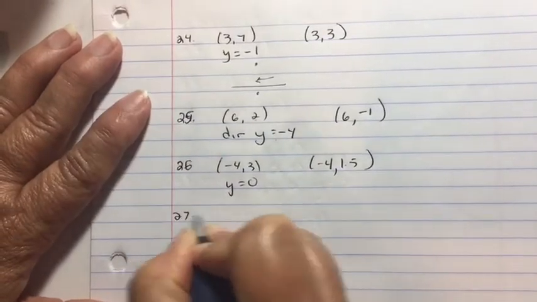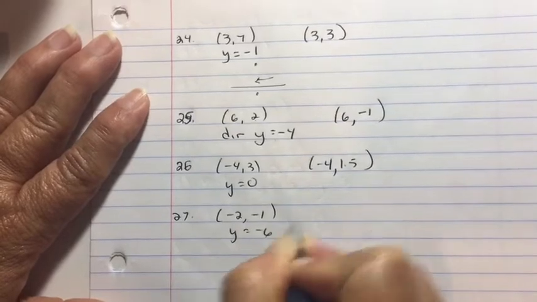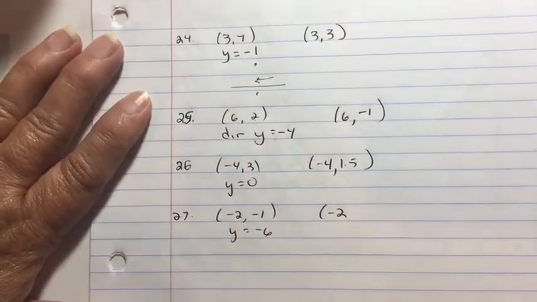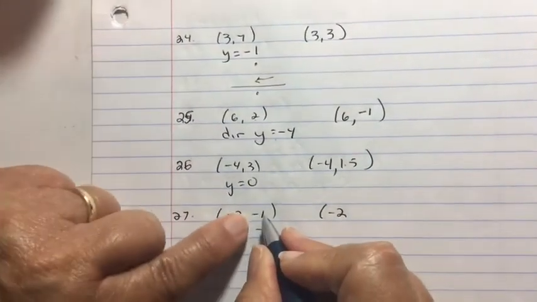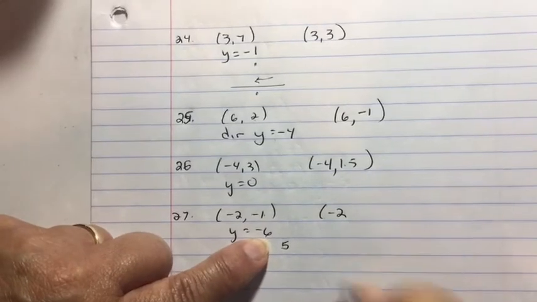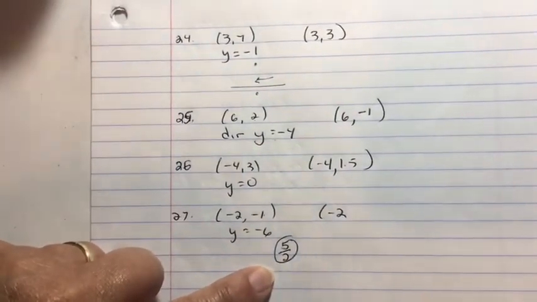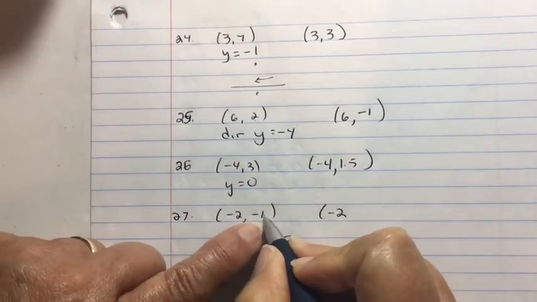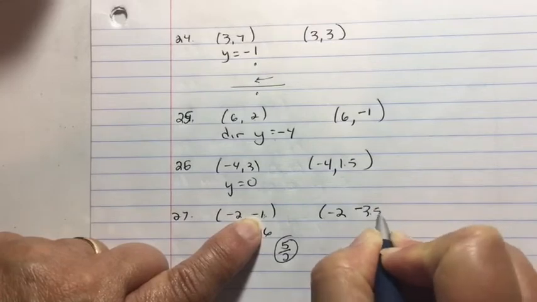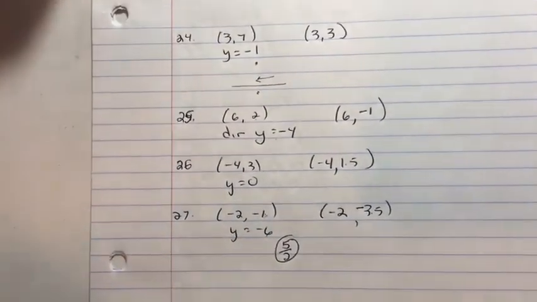And 27, -2, -1 is the focus, -6 is the directrix, so the vertex also lines up, -2. Between the -1 and the -6 is the distance of 5. Halfway through that is 2.5. So you're going to go 2.5 below the -1, which is -3.5. Or you could think of it as 2.5 above the -6.